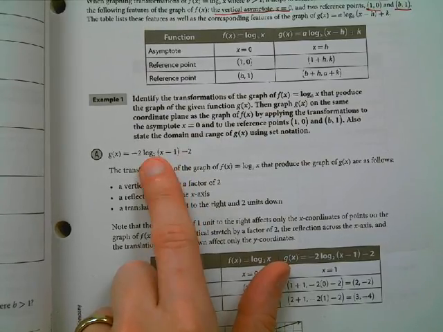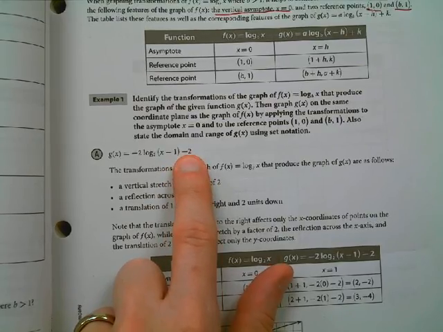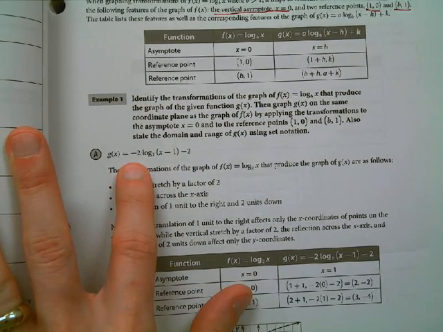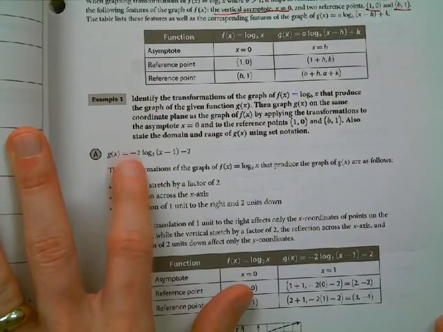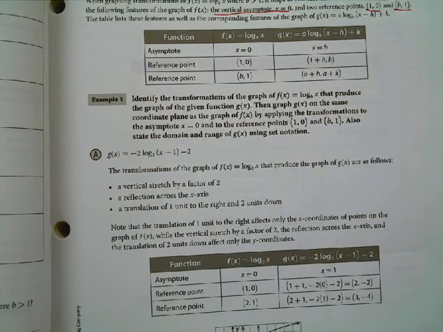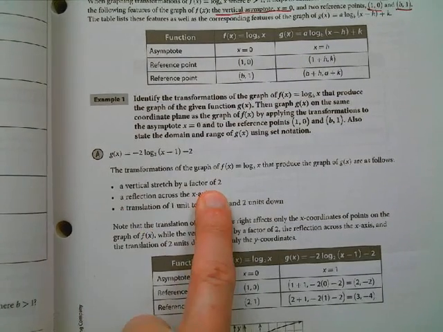And then what's this negative 2 in front going to do? Not a shrink, a stretch, but what's the negative going to do? It flips it. Yes, we have a flip and then a vertical stretch of 2. And so you can see all those things here. A vertical stretch by a factor of 2, reflection across the x-axis, and translation 1 unit to the right, 2 units down. And that of course will affect the domain and range a little bit too.